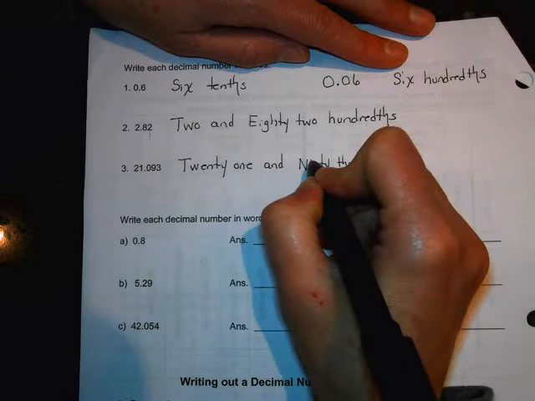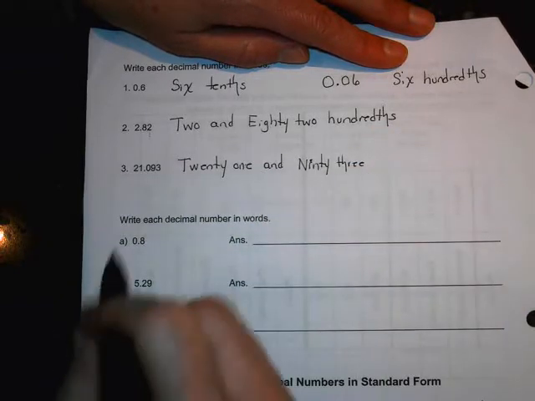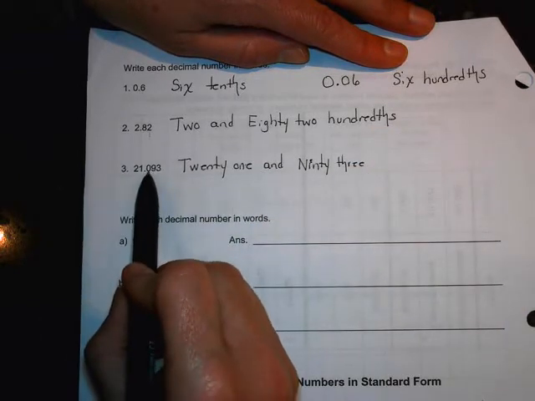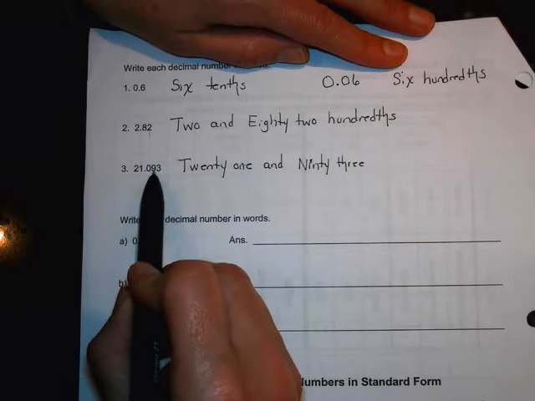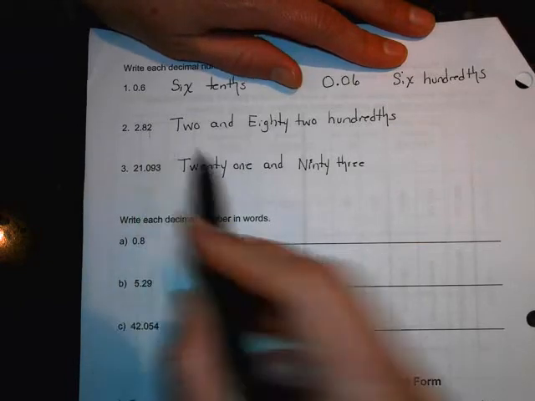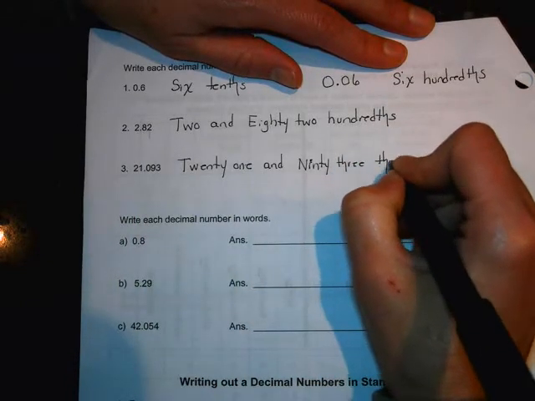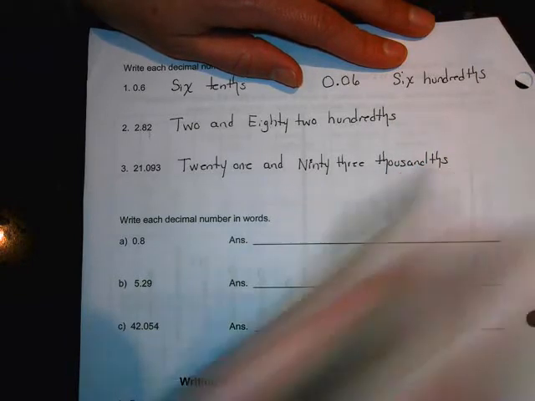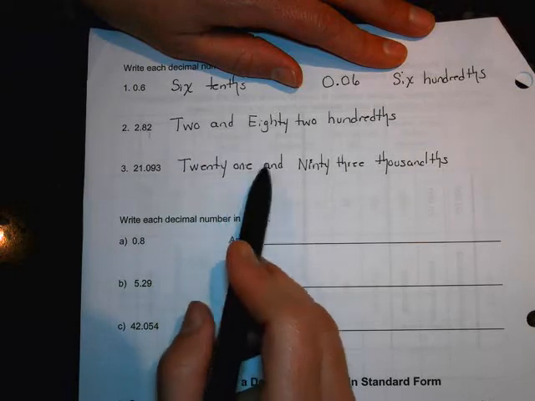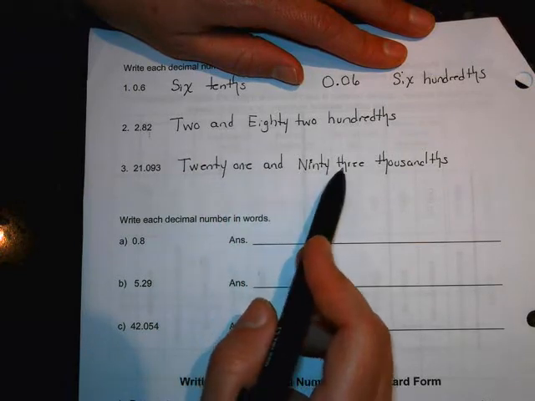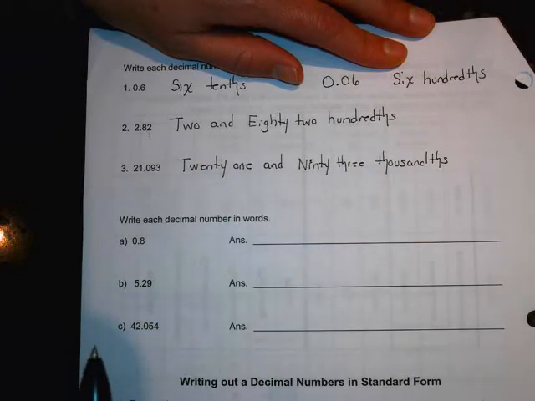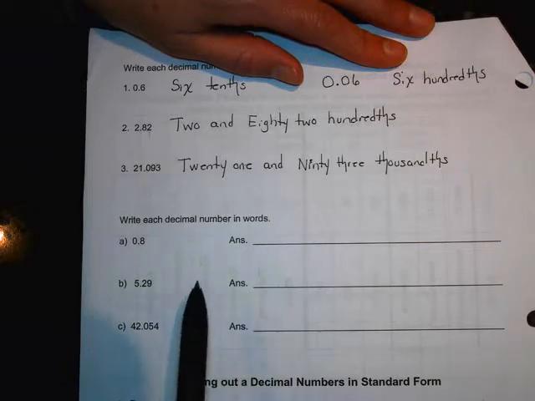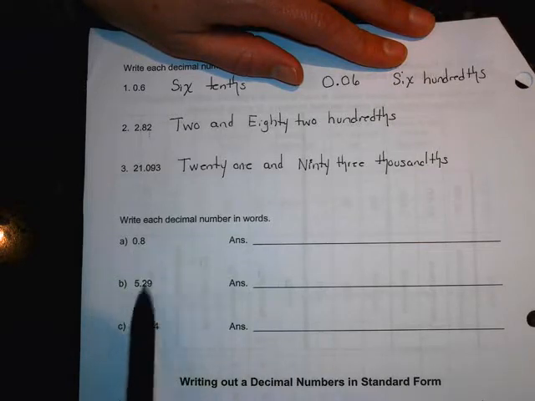So it's tenths, hundredths, thousandths. That 3 is in the thousandths position. So 21 and 93 thousandths. So take a minute, pause, and then try writing those ones out in words, okay? Take a minute, pause the video, and see how you do writing those out in words.